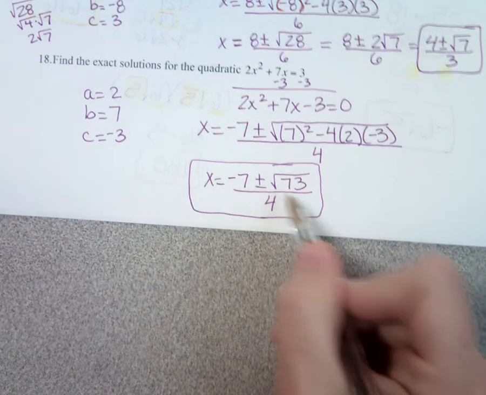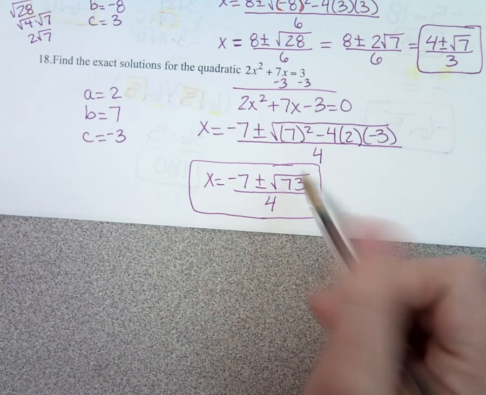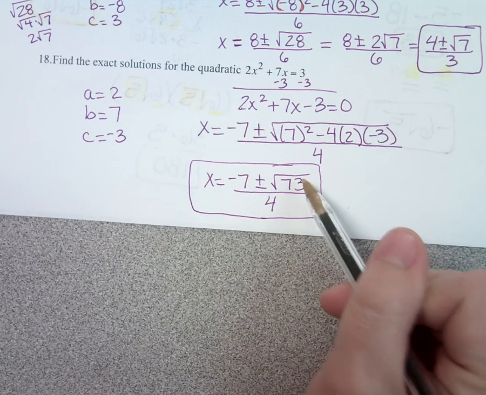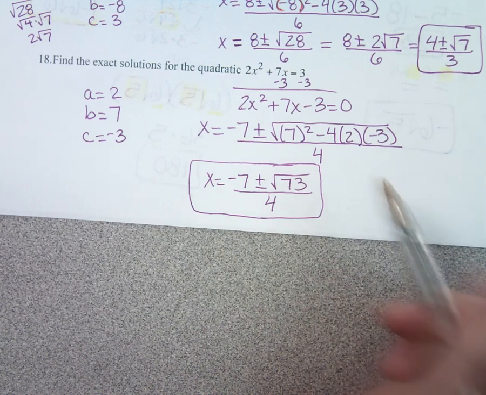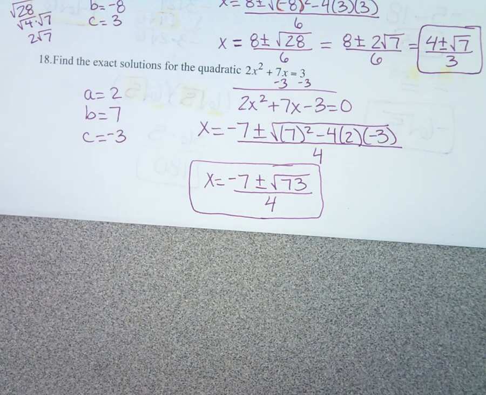And you cannot take the square root of 73 and get anything pretty, any whole numbers. And there's no perfect square that goes into 73, so I just leave it like that. And that's the most exact answer that I can possibly get.